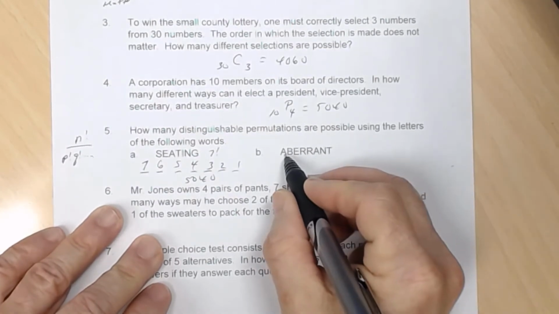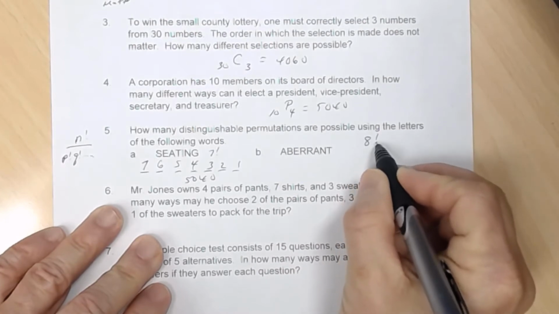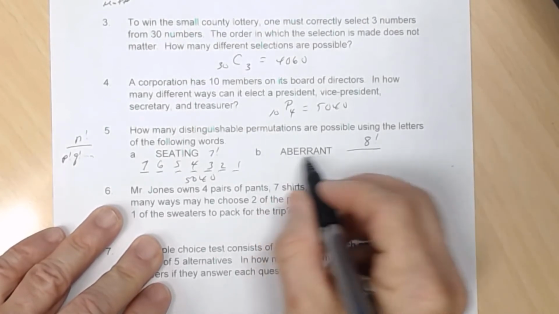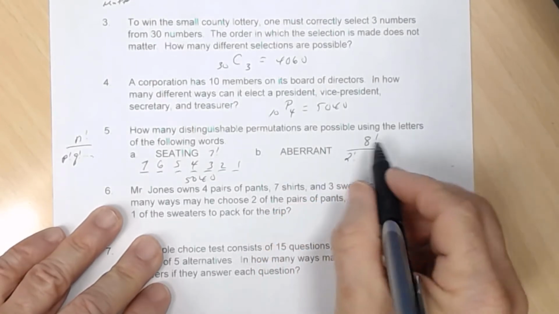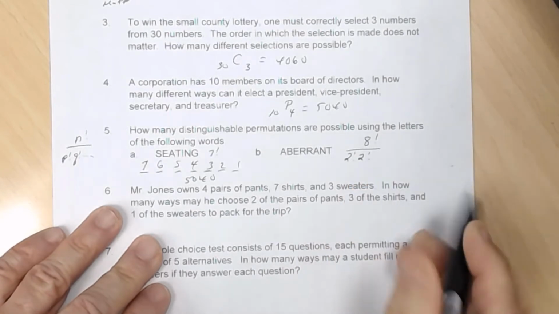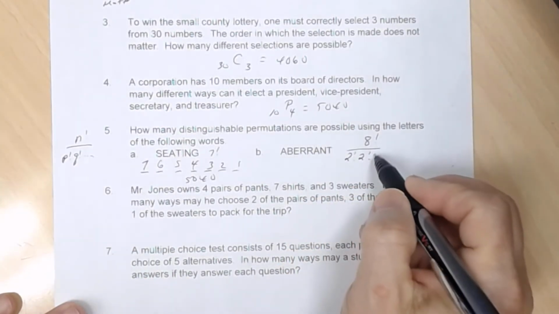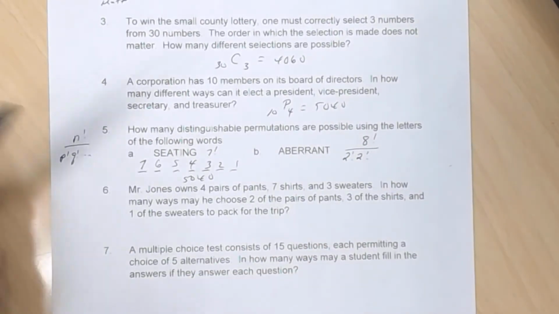Okay? All right, over here, though, now that's where we're going to use this, because I do have repeating letters. So altogether, there's 1, 2, 3, 4, 5, 6, 7, 8. 8 factorial divided by, there are 2 letter A's, so that's 2 factorial. And there are 2 letter R's, so that's another 2 factorial. And that's all the repeating letters. So all the rest are just 1 factorial, 1 factorial, and so on, but we don't include those.